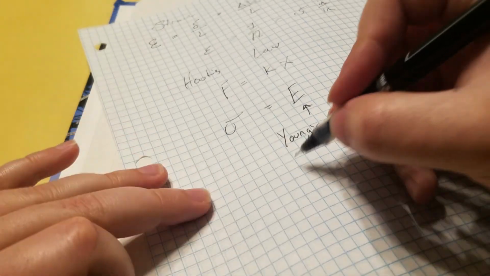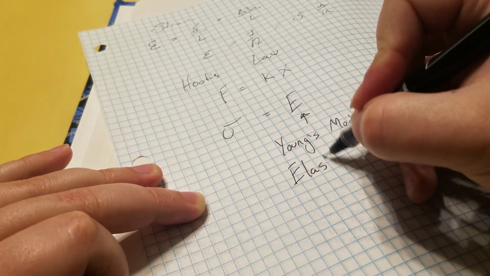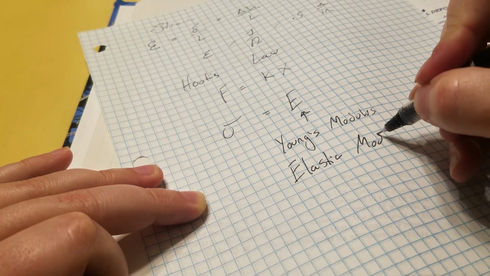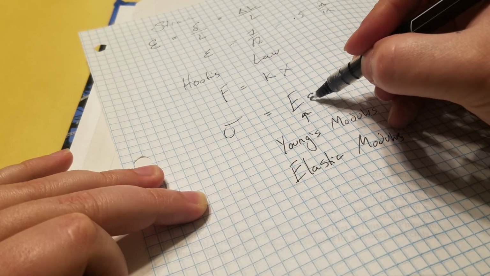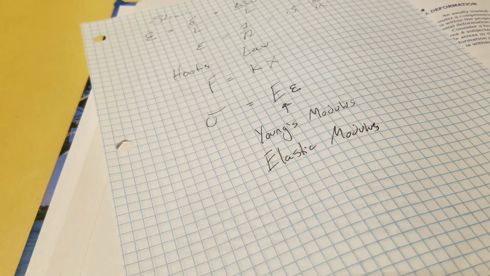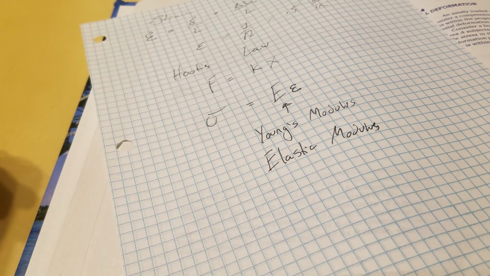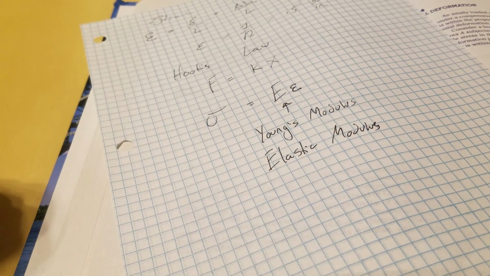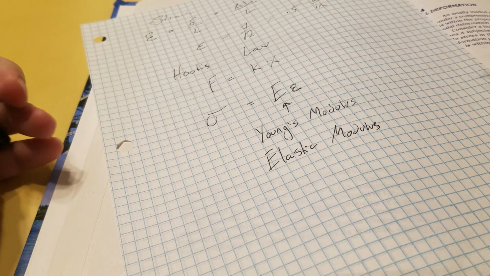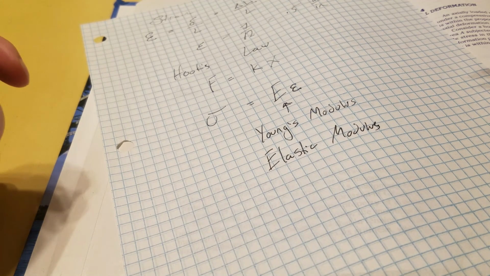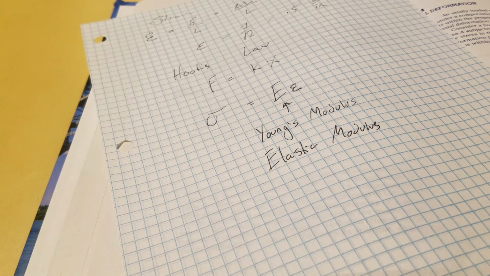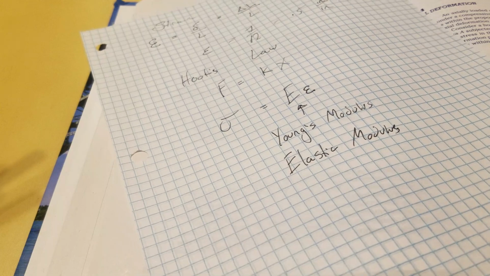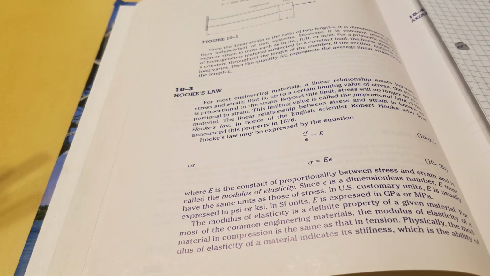Or elastic modulus, and strain. And so this is just Hooke's law, but in a form that is useful in general.